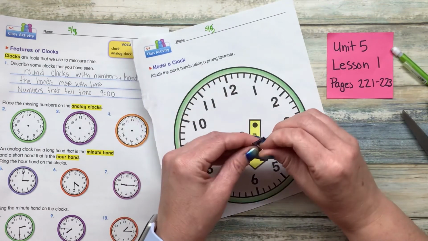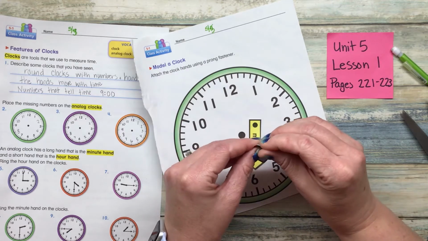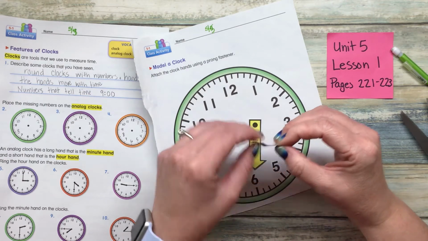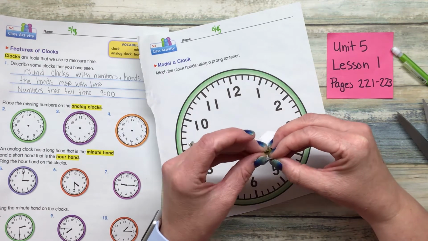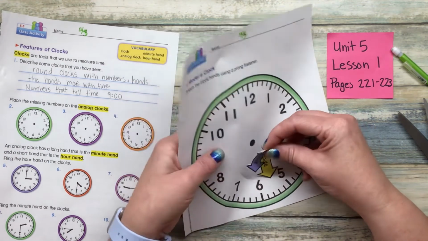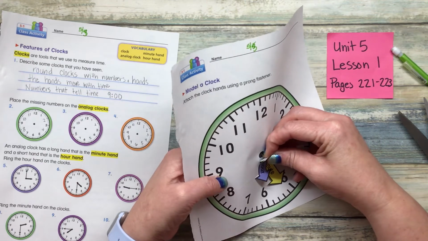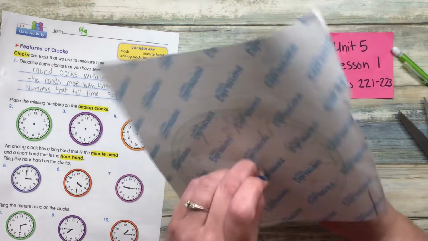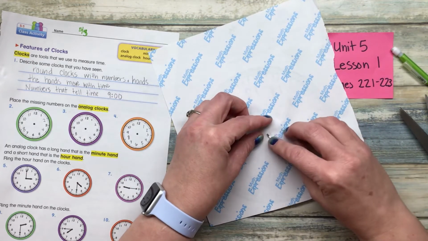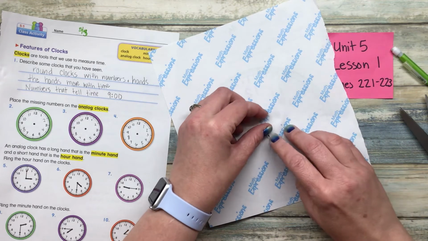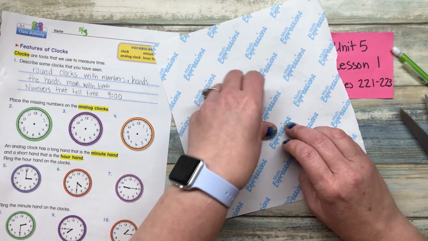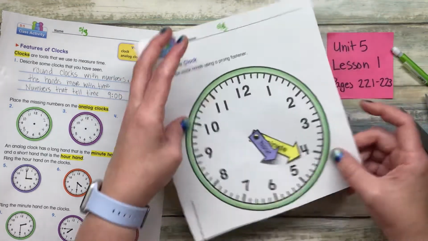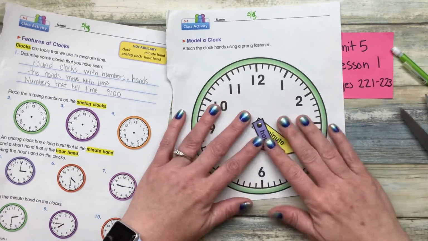Since I have a brad, I'm going to go ahead and poke it and put it together. I'm assuming not everybody has brads, and that's just fine. Not a big deal at all. But I just want to make sure that we kind of play with some clocks a little bit. So sad when the school didn't have any brads. It's unusual. That was a big sign that we have not been in person, because that's something that we always have at our school.